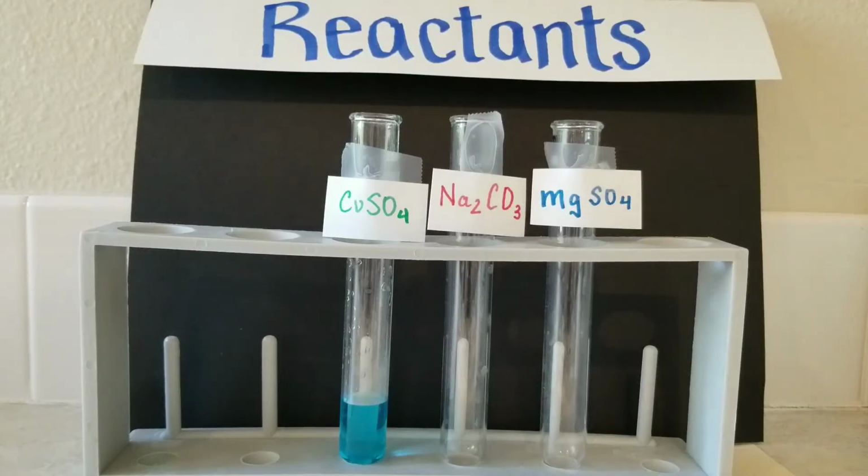For this activity, we're going to look at 3 different substances. Each has been dissolved into water. So the first one I've got there already is copper sulfate. The next one is sodium carbonate.